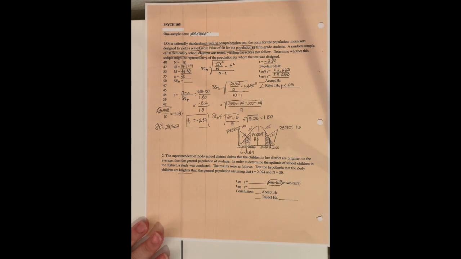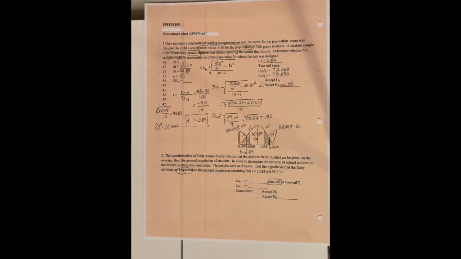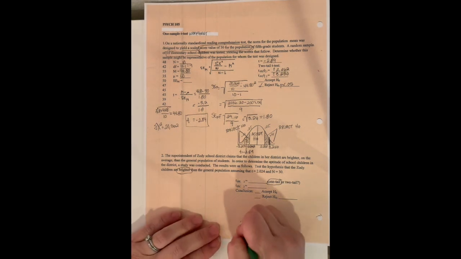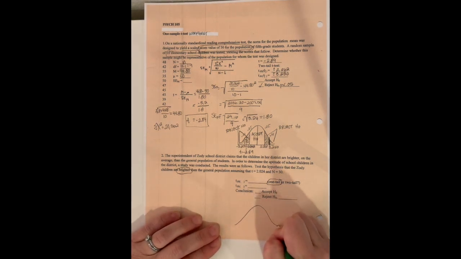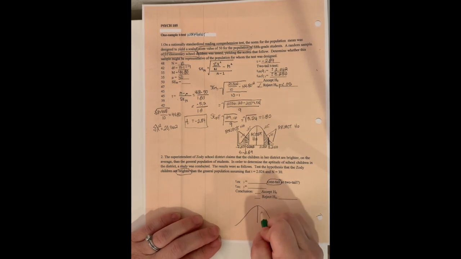And the reason that it's one-tail is because of this word brighter. So brighter is a directional word, and these researchers are guessing that the Zodi children, the sample, is going to do better than the population, that they're going to be brighter than the general population. So when we have our curve here, right, our normal curve, we know that positive numbers go on the right of the mean and negative numbers go on the left of the mean.